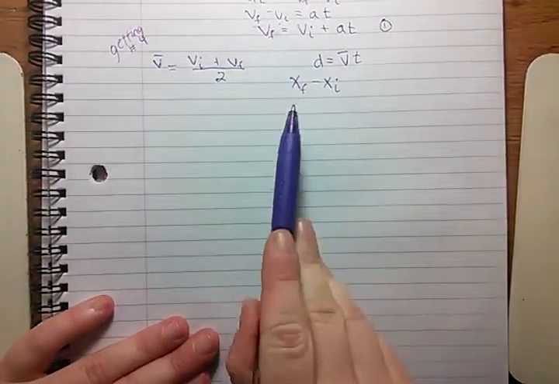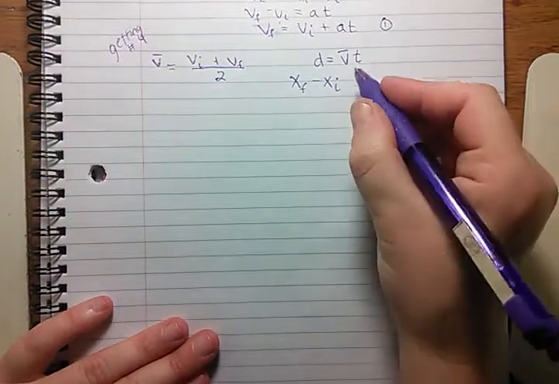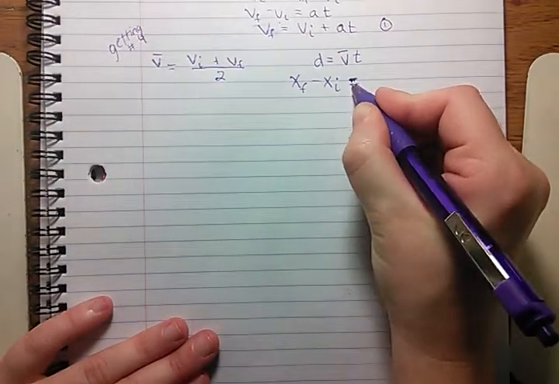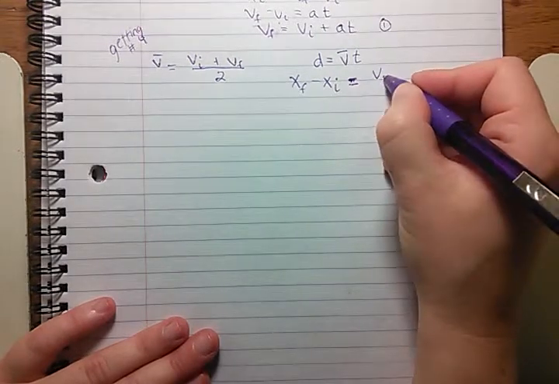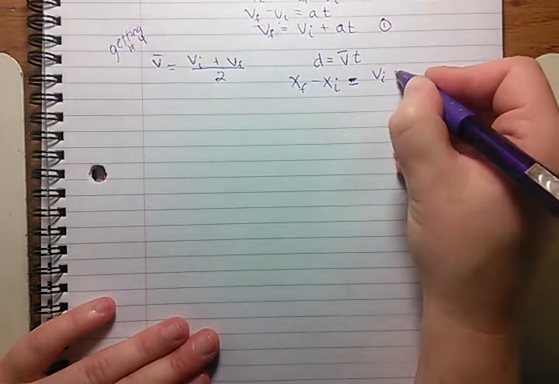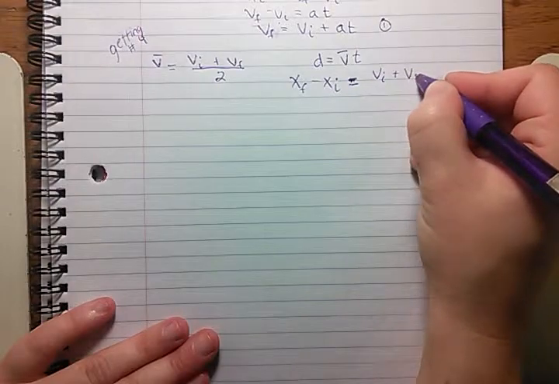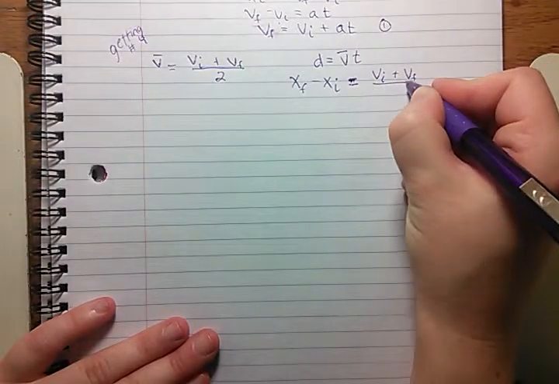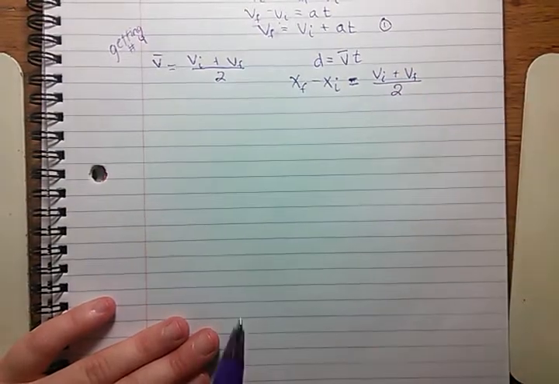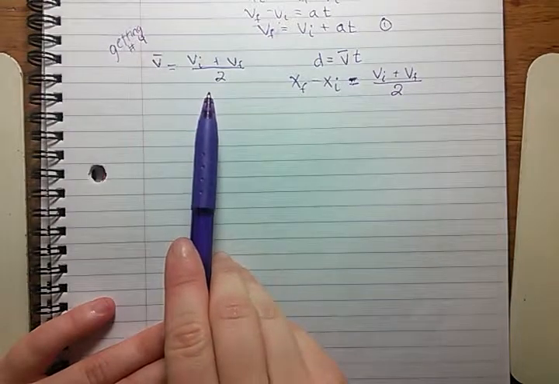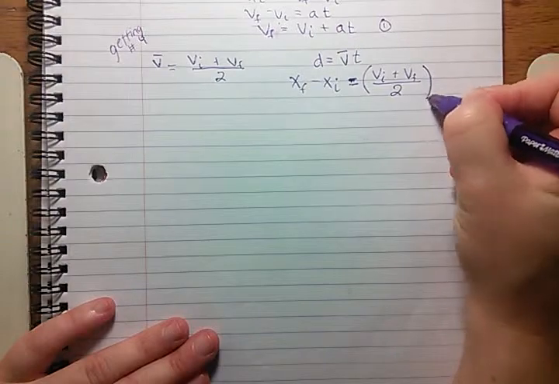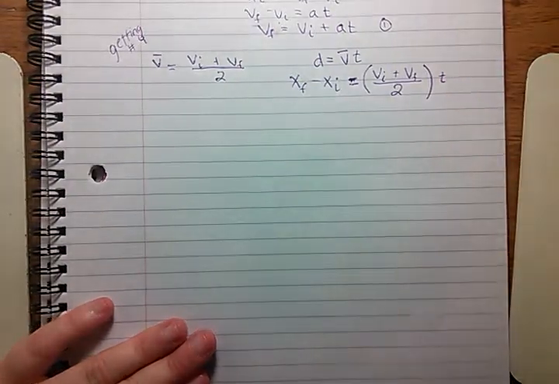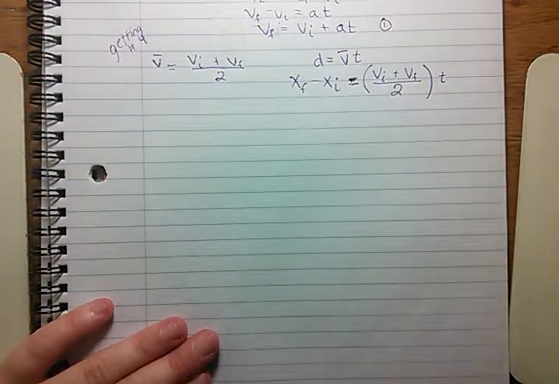so remember, displacement is final position minus initial position. And now I'm just writing in this guy right here, average speed, times time.